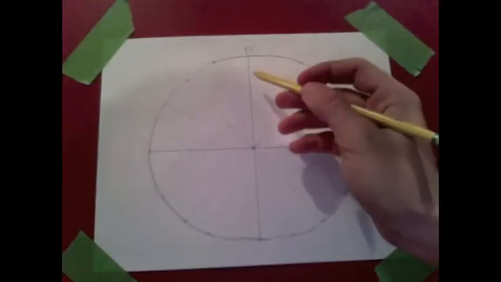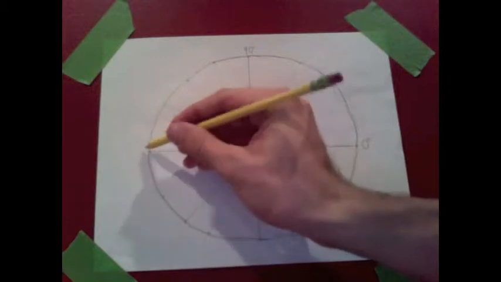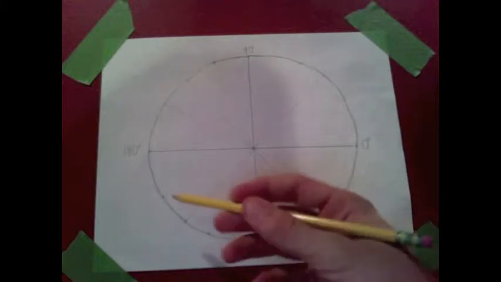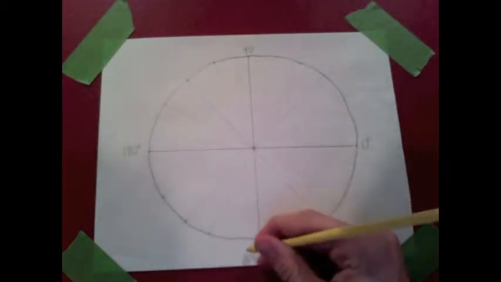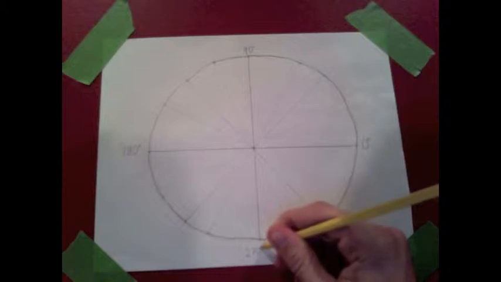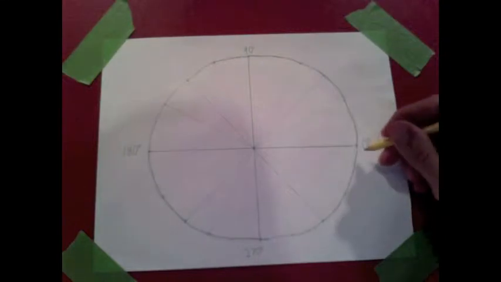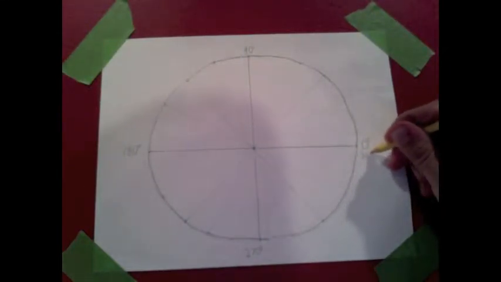Continuing to go counterclockwise all the way to the left is 180 degrees. The last of the 4 main points is at the very bottom, 270 degrees. Which brings you full circle to back where you started, 360 degrees.